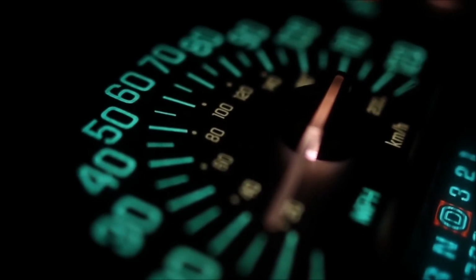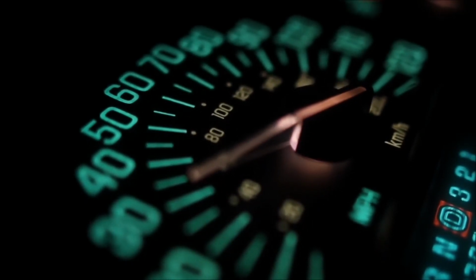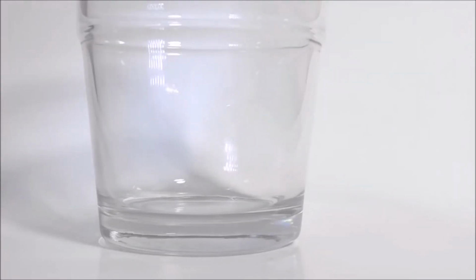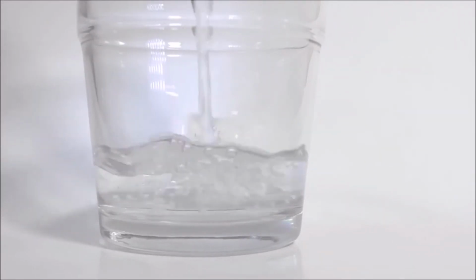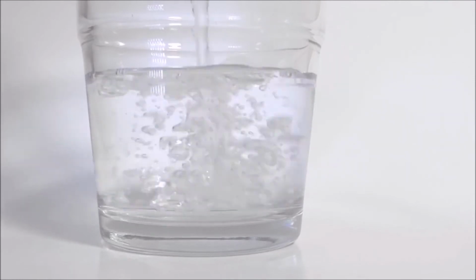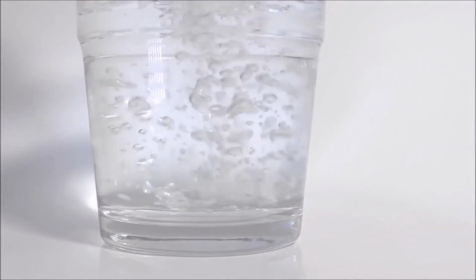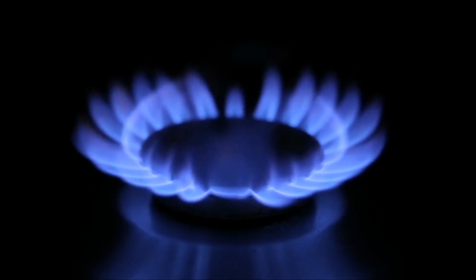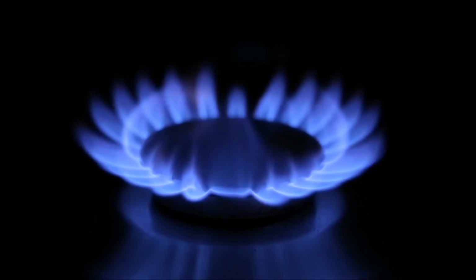If you are driving a car, your position is always changing. And when you're driving, your speed may be always changing too. If you are filling up a glass using a steady flow of water, well, the amount of water in a glass is the quantity that changes. And if you are heating something up, one quantity that changes is temperature.